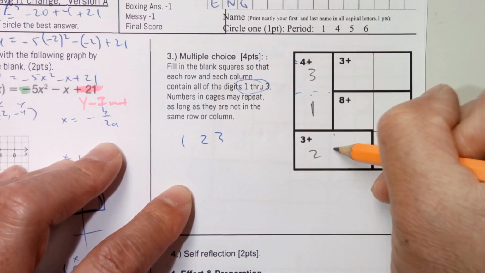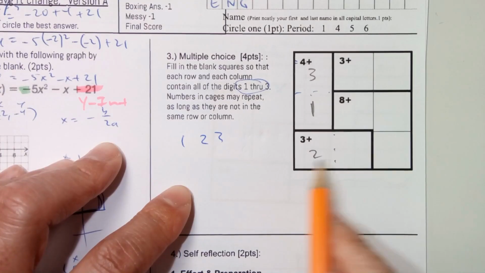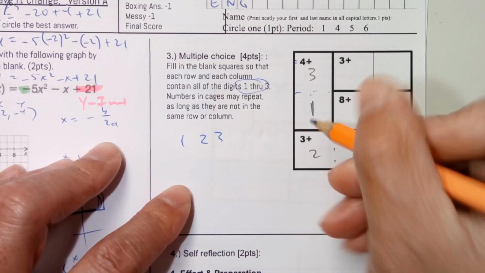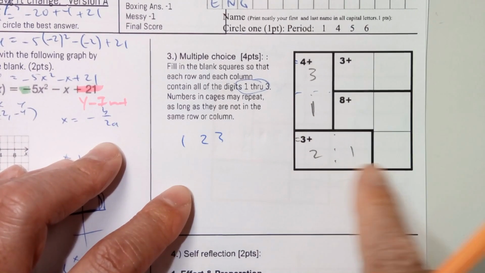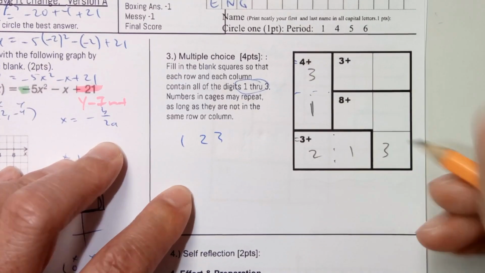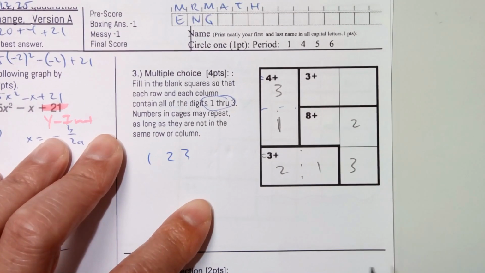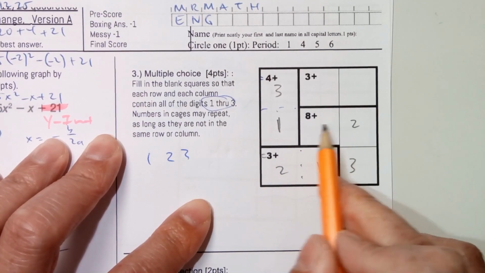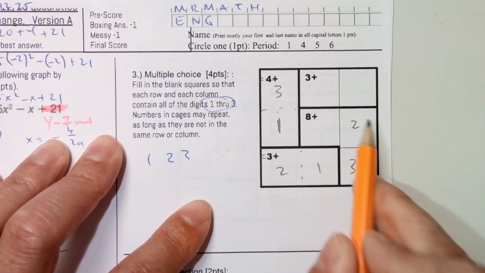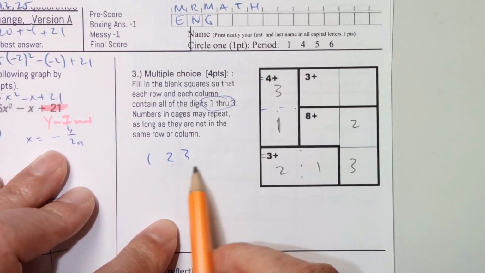So 2 plus something equals 3, so that would be a 1. And then I'm missing the number 3. Okay, for 8, I guess I can do 4 and 3 and 1, but remember I'm only using numbers 1, 2, and 3, so this is okay to repeat.